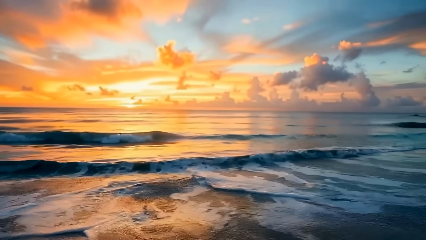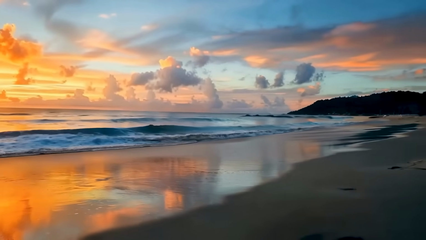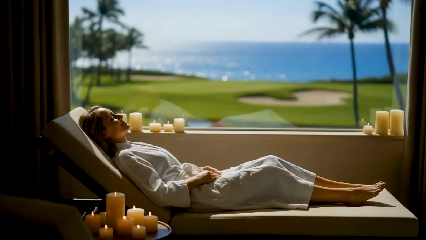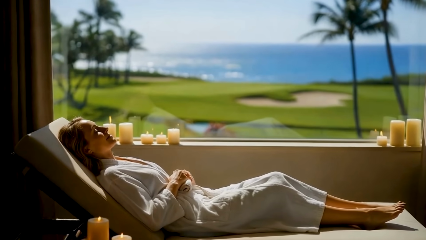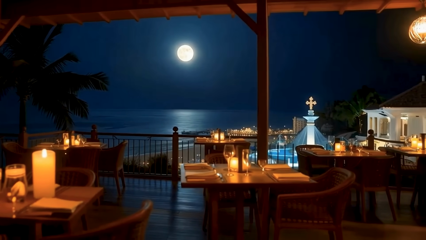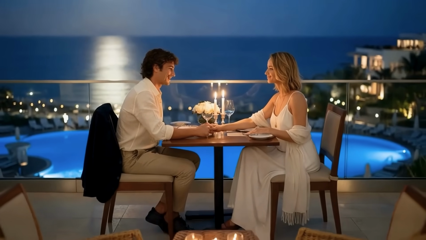Escape to a world where time slows, and every moment is crafted for tranquility. Discover your own rhythm of renewal, whether it's the invigorating challenge of the greens or the profound peace of a personalised spa journey. Here, shared experiences deepen and individual joys flourish in perfect harmony. Your unforgettable oceanside retreat awaits.